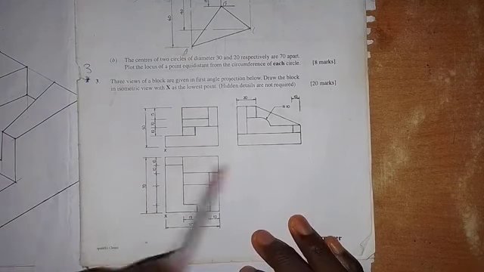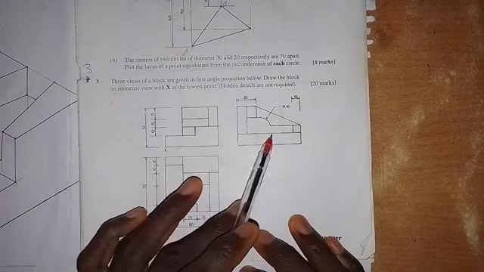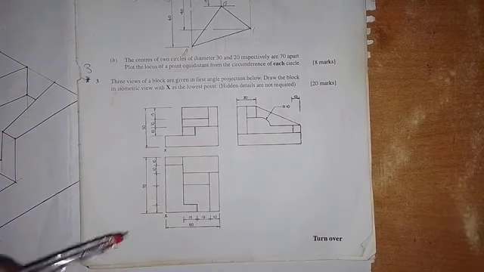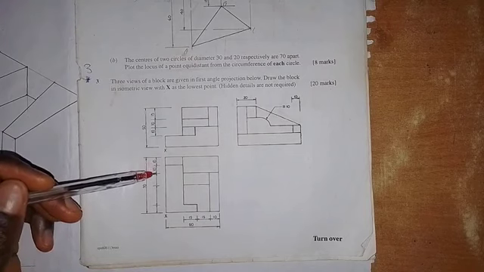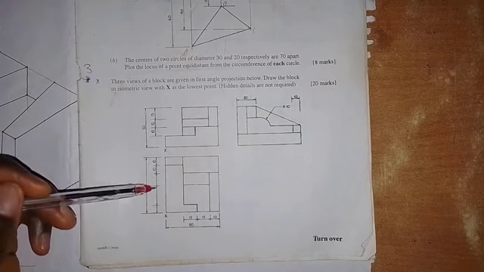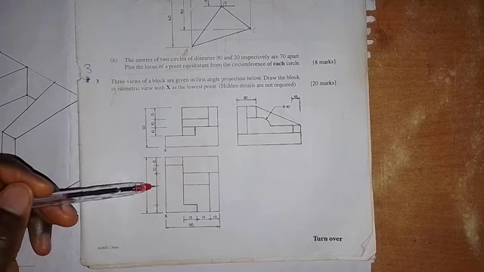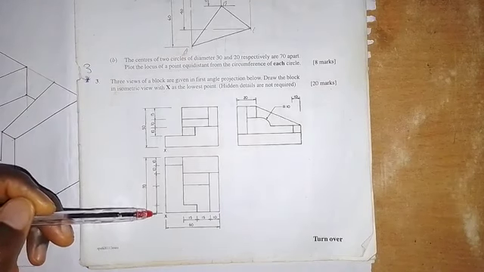And as we are told that these views are given in first angle projection, this is the front view, this is the plan, and this is the end elevation. So based on the dimensions that we are given, from here to here is 70 millimeters, distance from here to here is 10, distance from here to here is 10. I don't know what they put here, but I'm going to look at it that we have 15 from here to here, and then we have 25 from here to here, and this is 10.